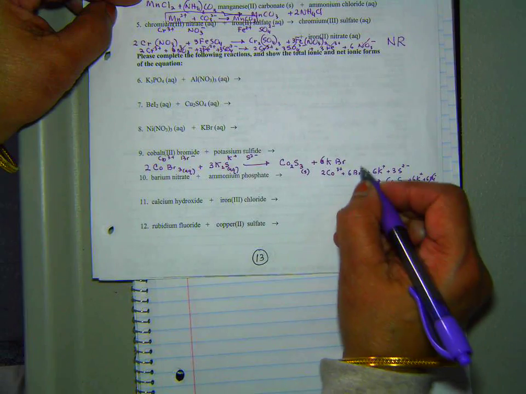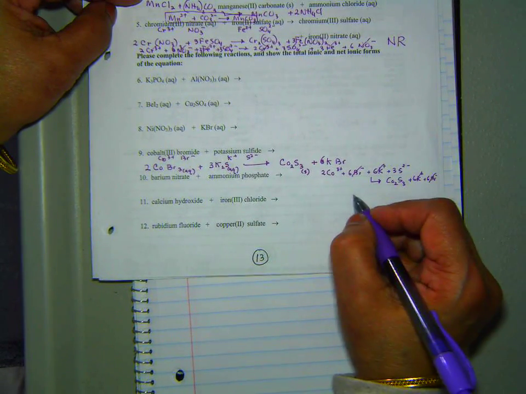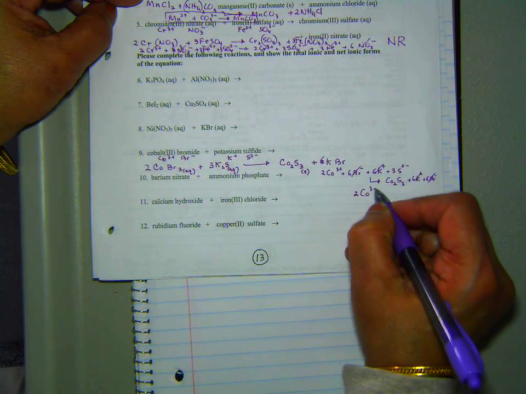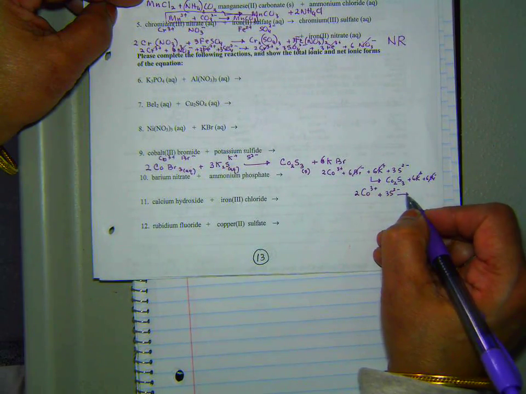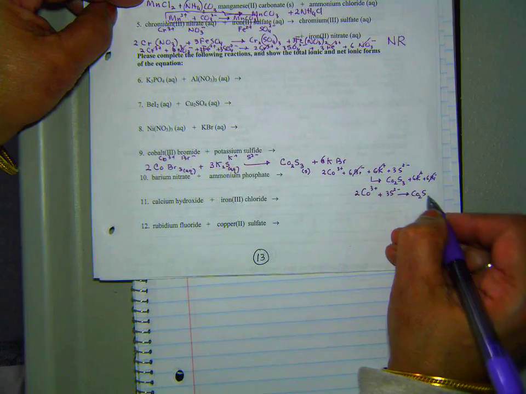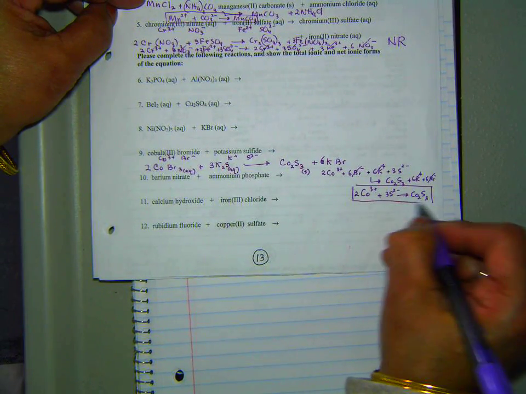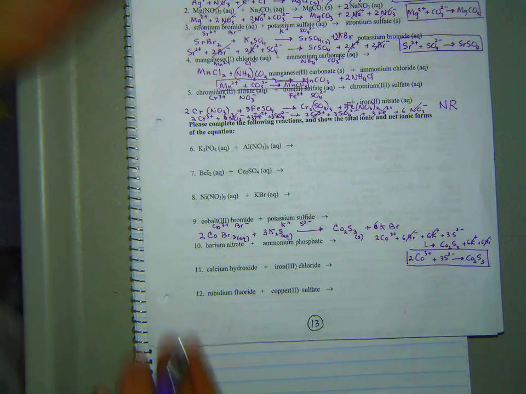Can you see? Bromide cancels out, potassium cancels out. You end up with 2Co3 plus, 3S2 minus, giving Co2S3. Okay, that's the net ionic equation. Okay, now you can do the rest. All right, see you in the class.